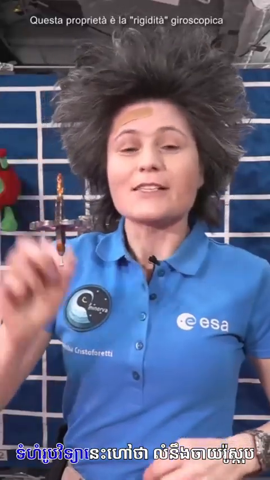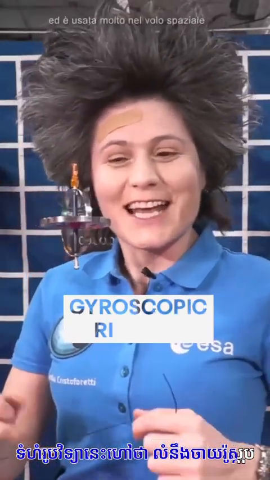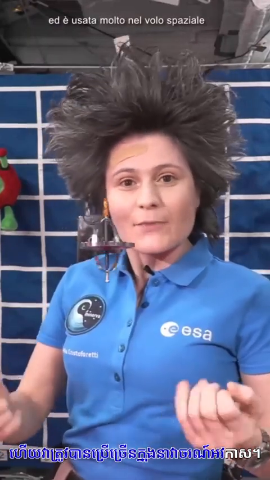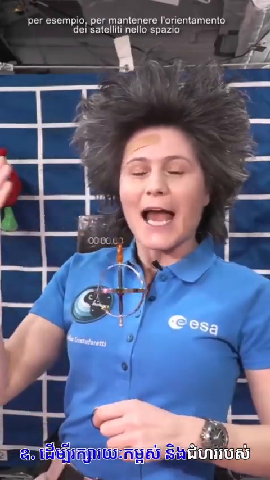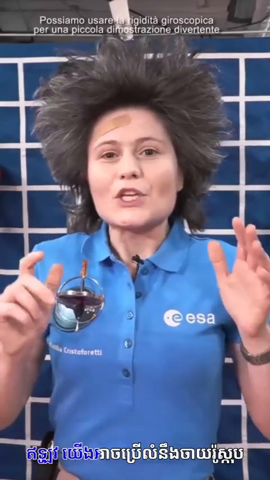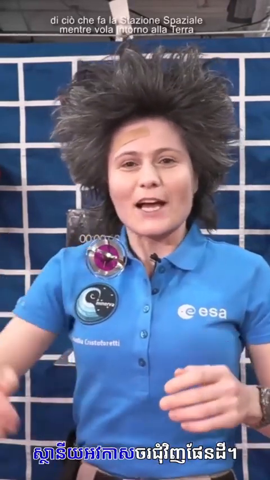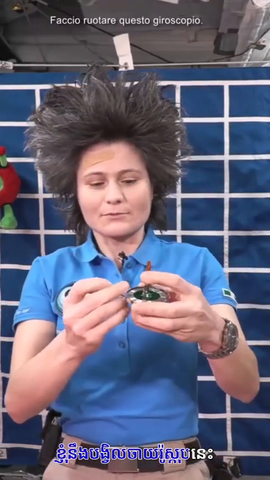This property is gyroscopic rigidity, and it's used a lot in spaceflight. For example, to maintain the attitude, the orientation in space, of satellites. Now, we can use gyroscopic rigidity for a little fun demonstration of what the space station does as it flies around the Earth. Let's see, I'm gonna spin up this gyroscope.